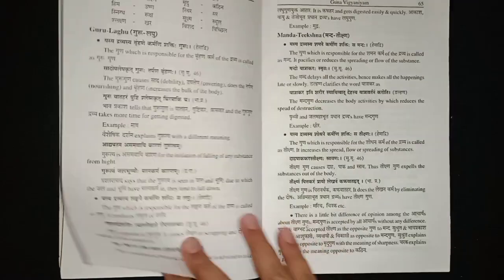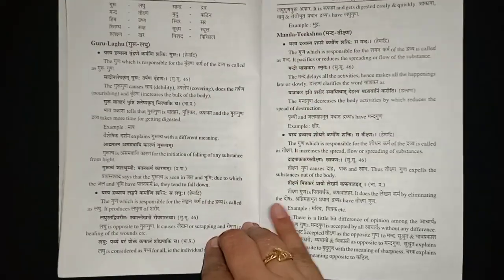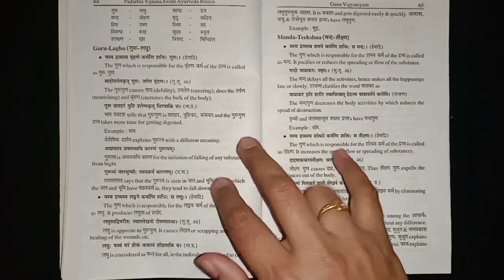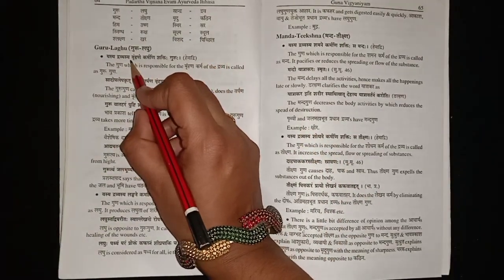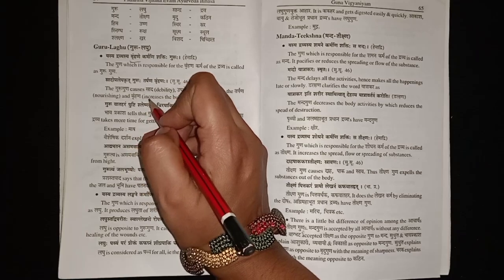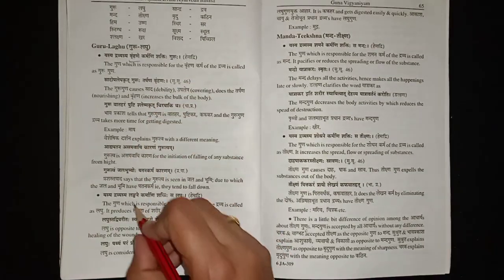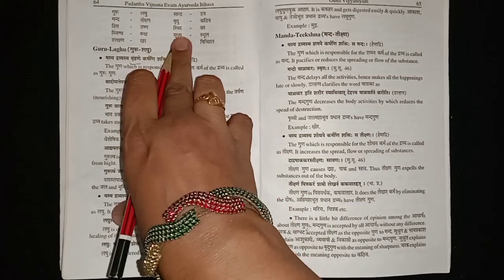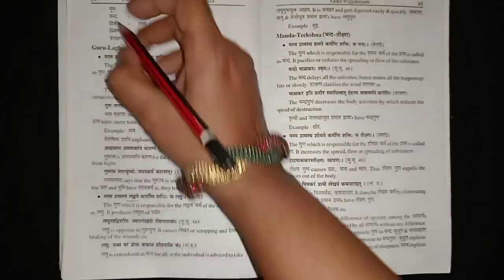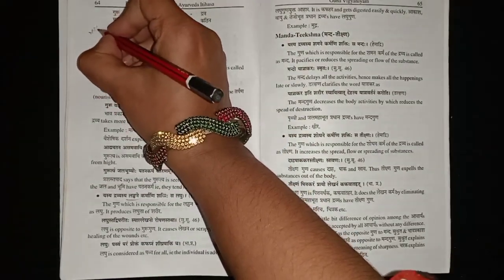Hope you have heard this shloka. And the opposite of this you need to remember. If you have read this shloka in Ashtanga, now it will become very easy. Yasya dravyasya brimhane karmani shaktih sa guruh. In the same way, yasya dravyasya langhane karmani shaktih sa laghuh. So all these things and their opposite qualities you need to remember. Once again, very important for MCQs.